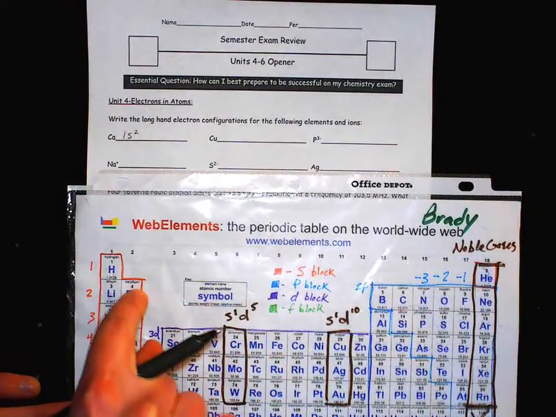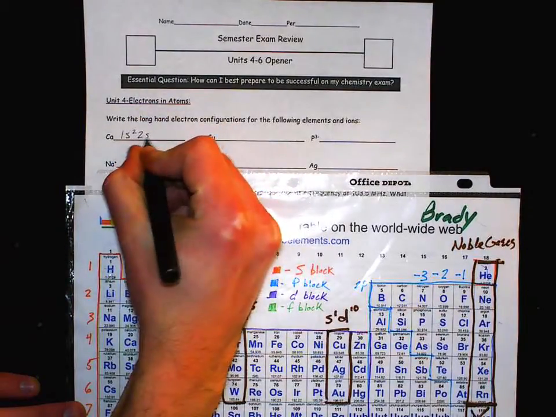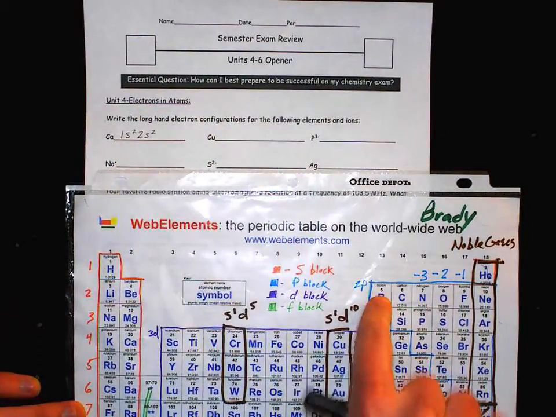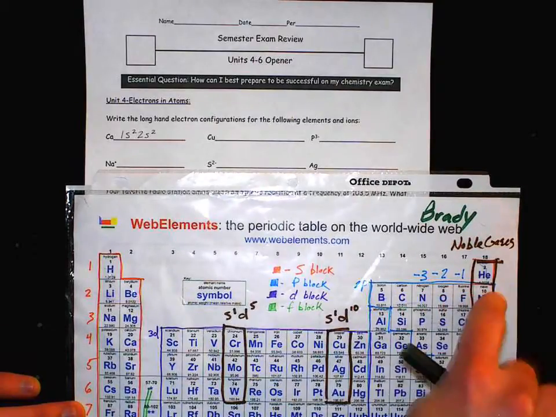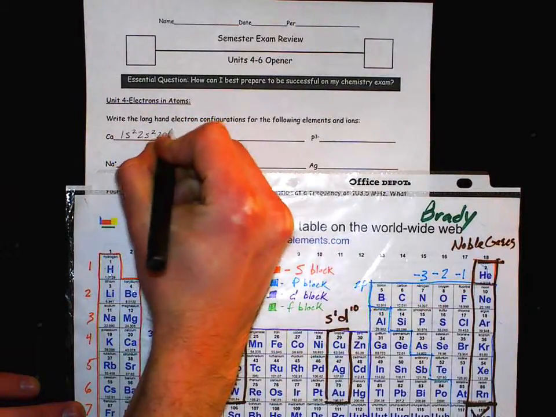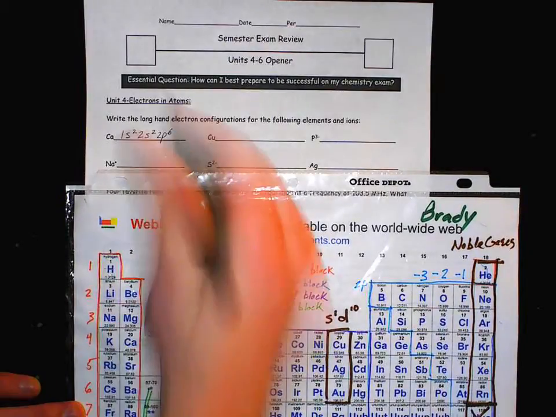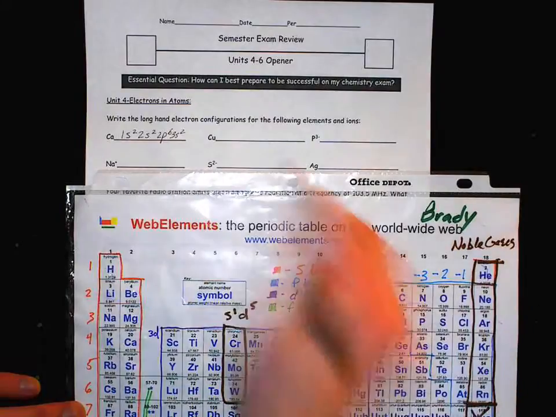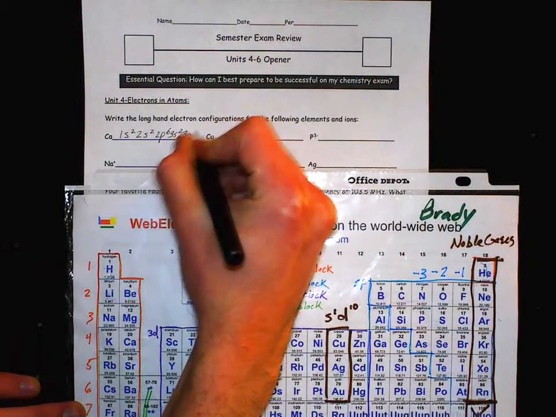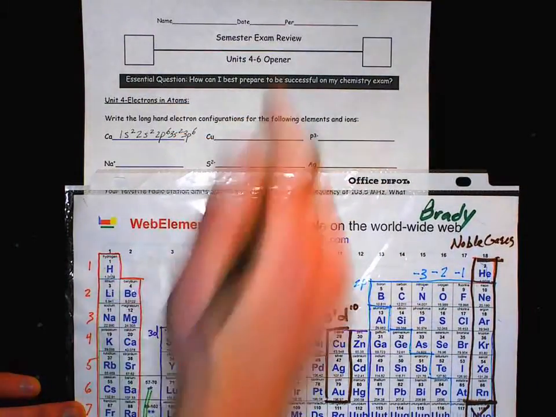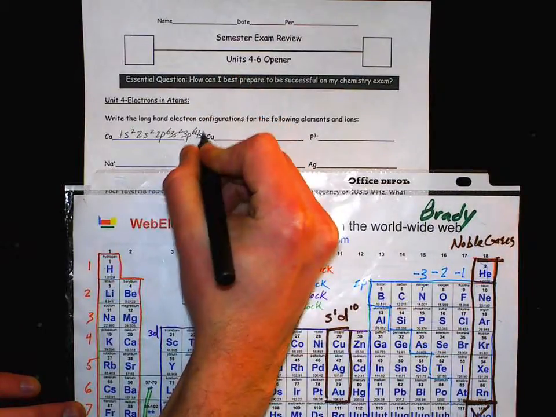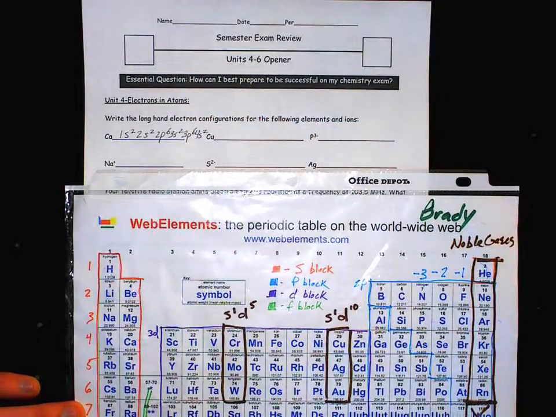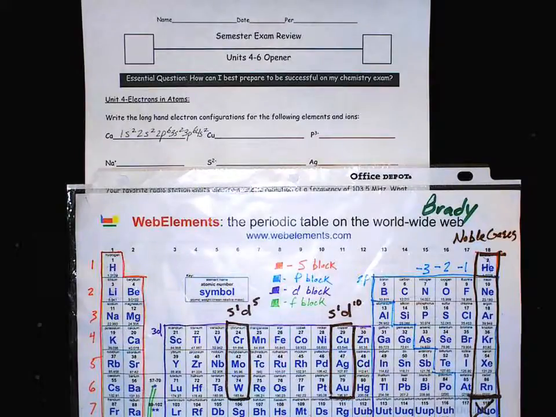So 2s1, 2s2, 2p, 1, 2, 3, 4, 5, 6, 3s1, 3s2, 3p6, and then finally 4s2. So you see a pattern emerging here. S orbitals hold 2 electrons, P orbitals hold up to 6 if all 3 suborbitals can be filled.